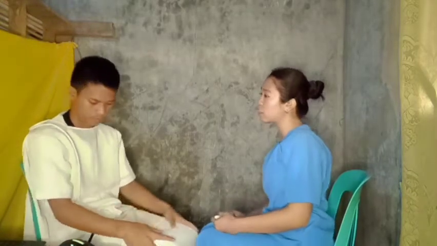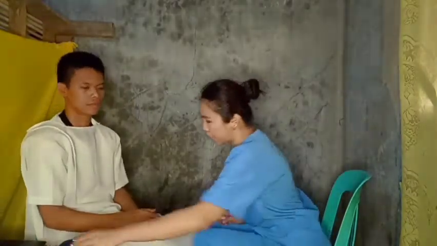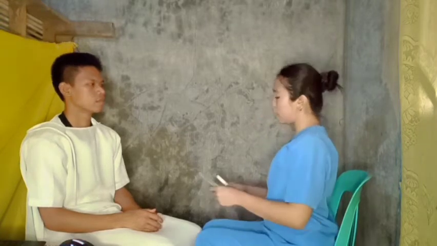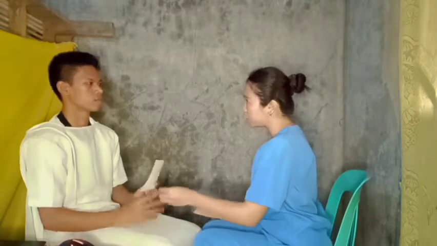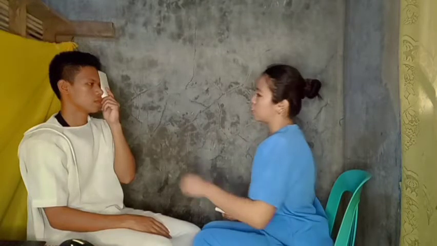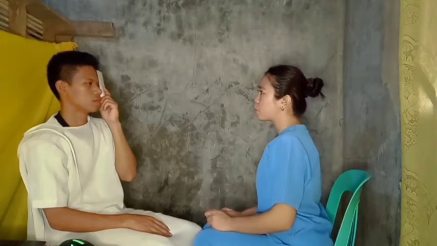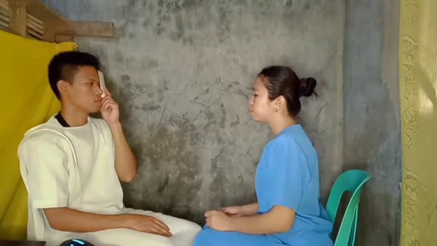And next is to perform the cover-uncover test using a card to cover one eye at a time to observe the eye movement. So, the uncovered eye should remain fixed straight ahead, while the covered eye should remain fixed straight ahead after being uncovered. So, Sir JM, kindly cover your right eye and look at me. Okay, sir. Just look at me, sir. Okay. Now remove the cover while still looking at me.